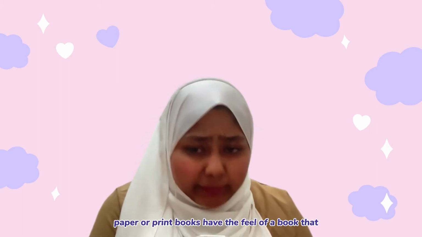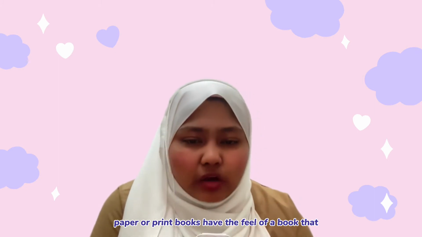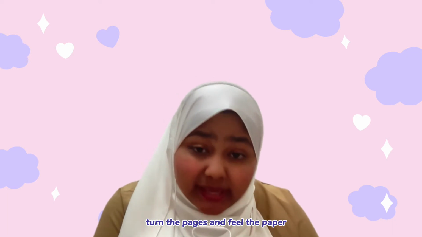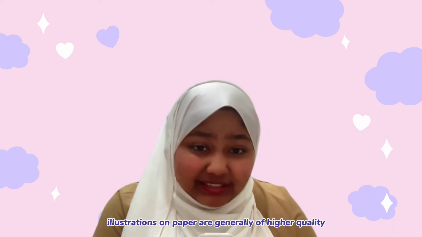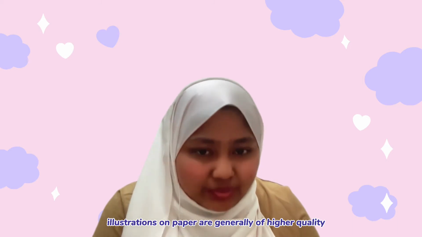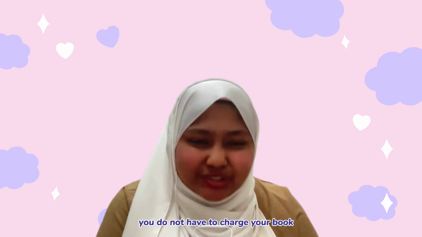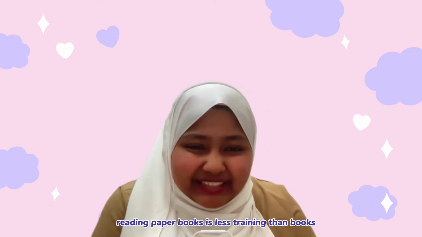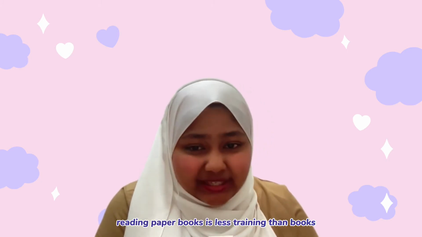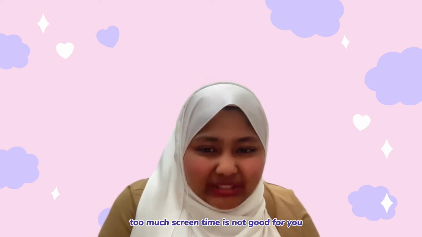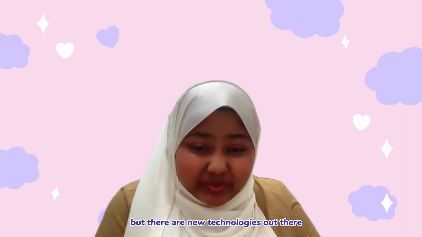However, paper or print books have the feel of a book that many readers love. You can hold it, turn the pages, and feel the paper. Illustrations on paper are generally of higher quality. Most importantly, you do not have to charge your book. Reading paper books is less straining than ebooks as we are not staring at a screen. Too much screen time is not good for you. But there are new technologies out there that can minimize the strain in your eyes.